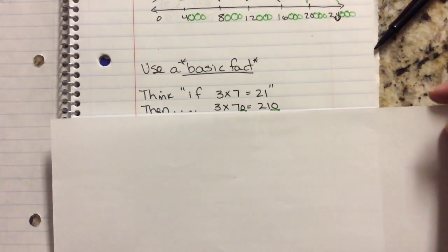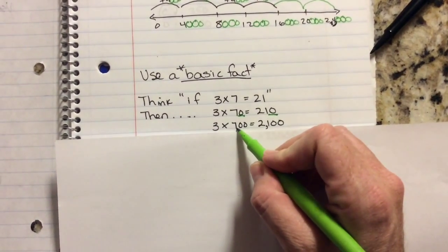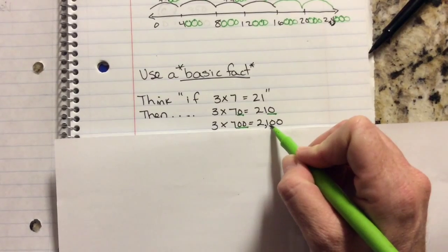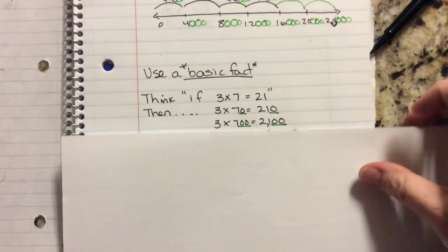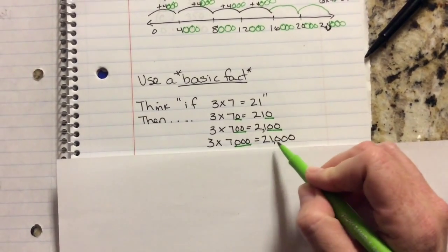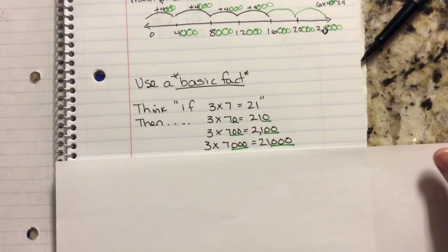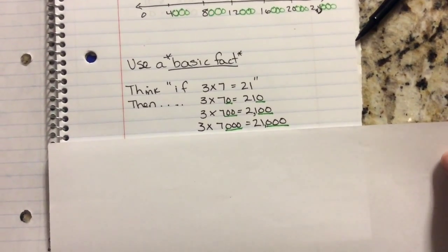Same amount of zeros. And 3 times 700 ends up being 2,100. And 3 times 7,000 ends up being 21,000. I think you can probably easily see the pattern when we lay it out this way.